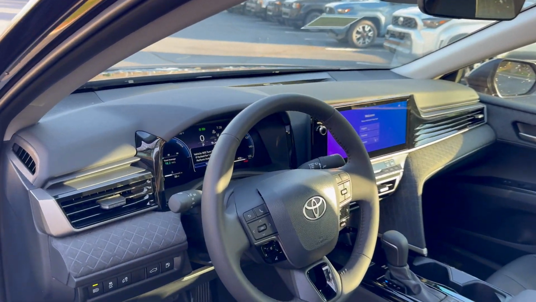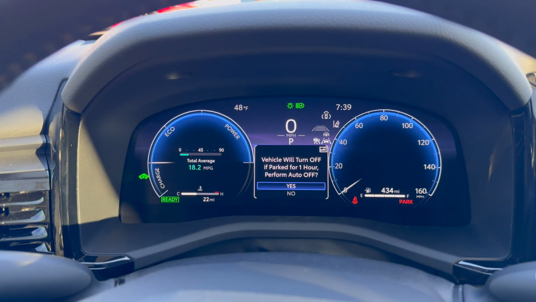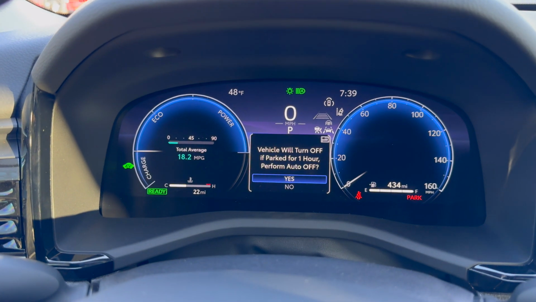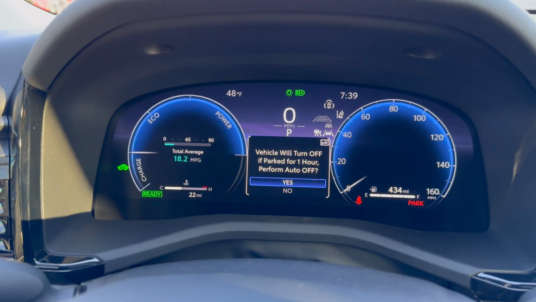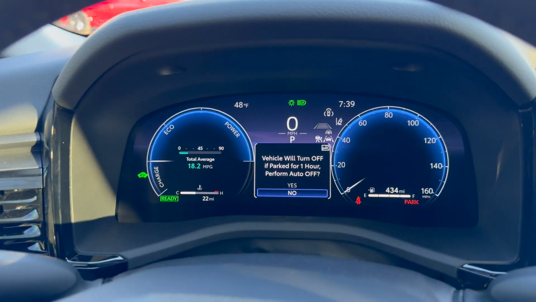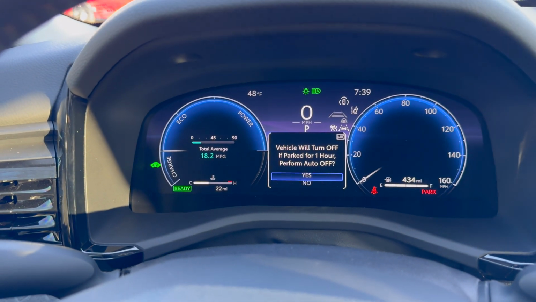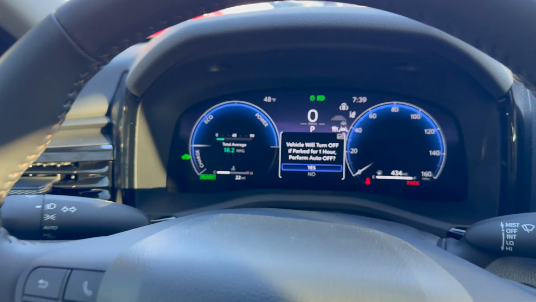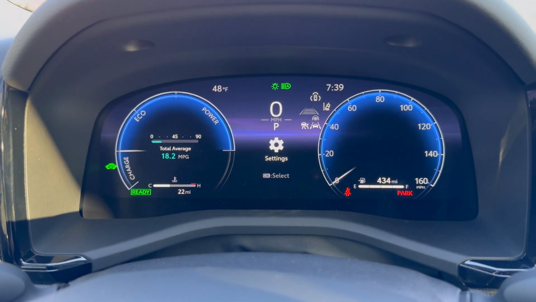This is the XLE. The first thing you might see is "Vehicle will turn off if parked for 1 hour. Perform auto off." Do you want that to turn off after 1 hour? If so, you can go down here and click no or yes. You decide. I'm going to say, yeah, sure, after an hour we can turn it off.